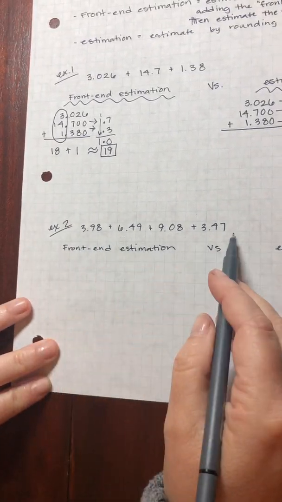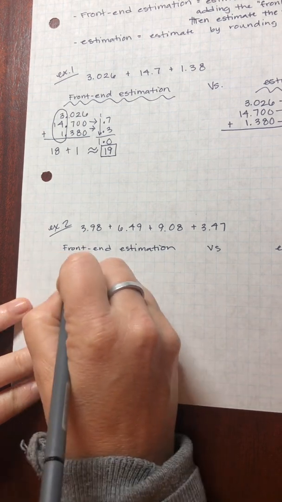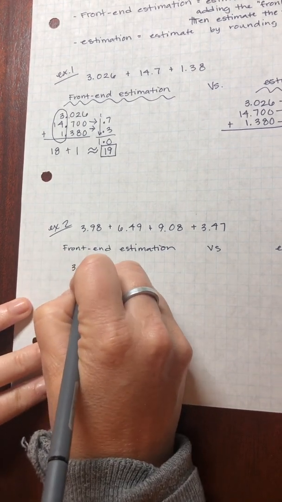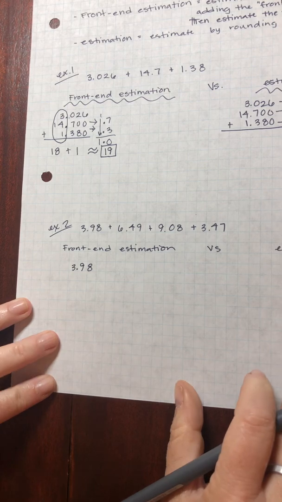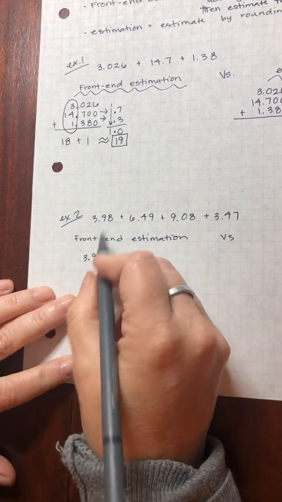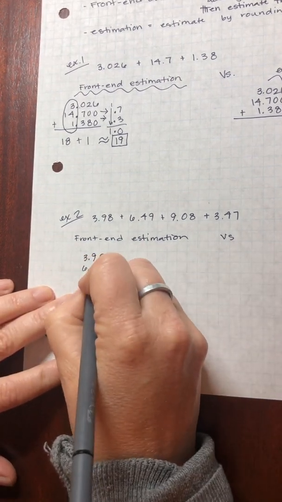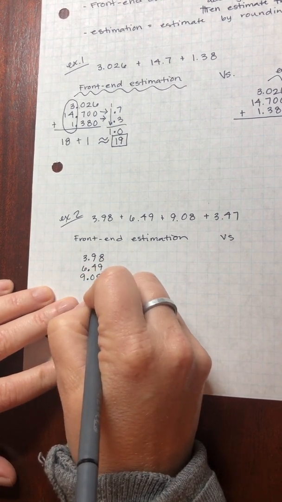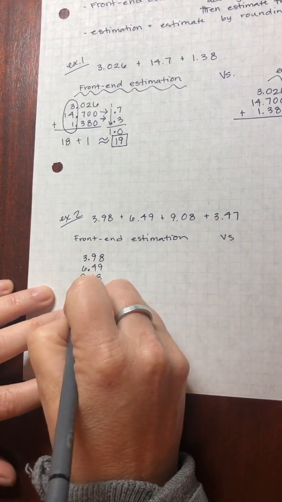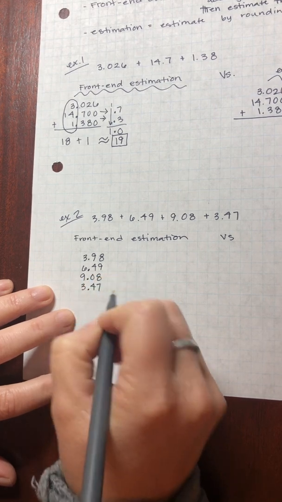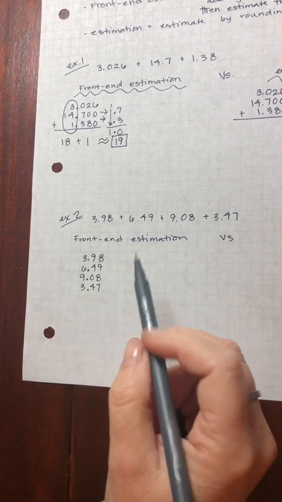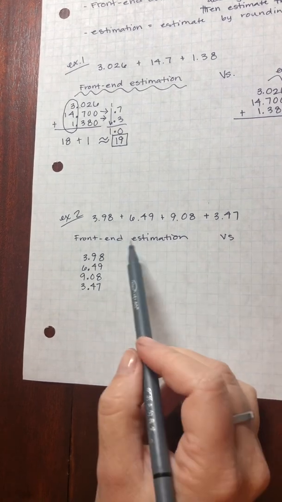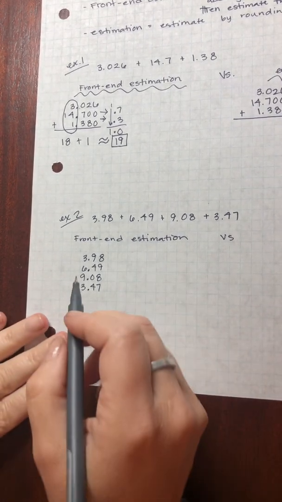I have 4 new numbers. So I'm going to take my 3.98 as my first number. Then I have 6.49. I want to make sure to line up the decimals. 9.08, and 3.47. These all had the same amount of digits after the decimals, so no zeros to fill in.